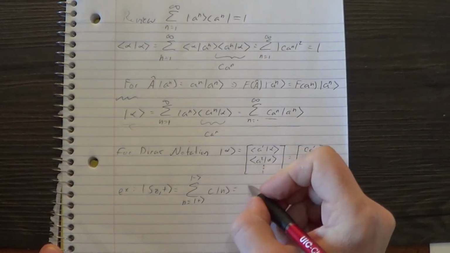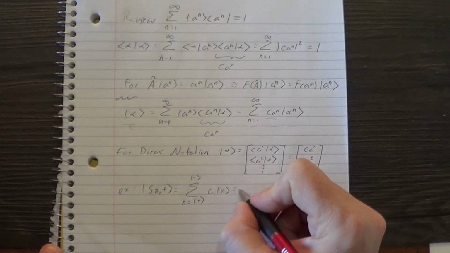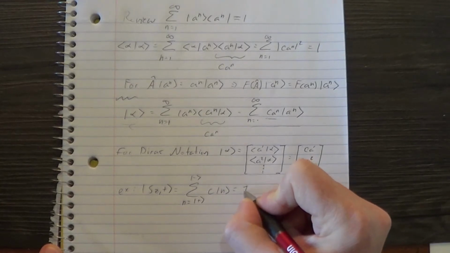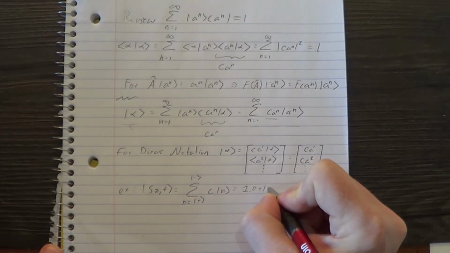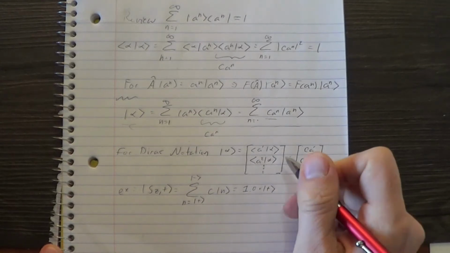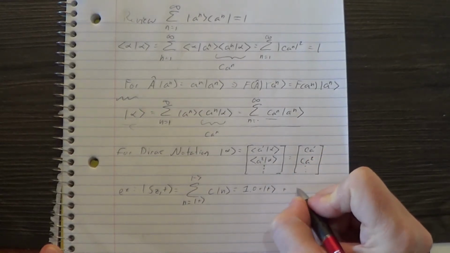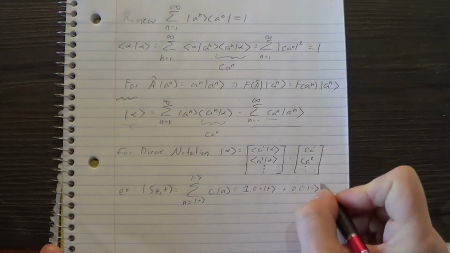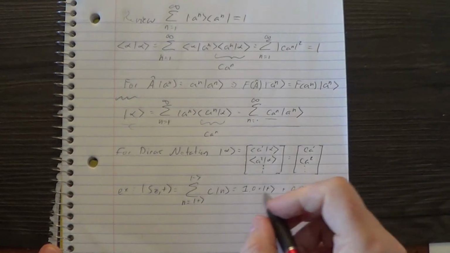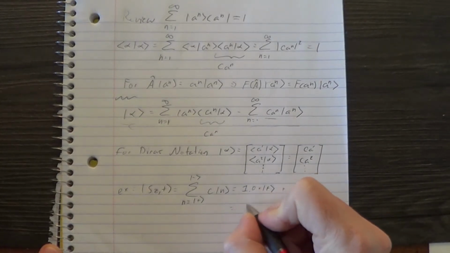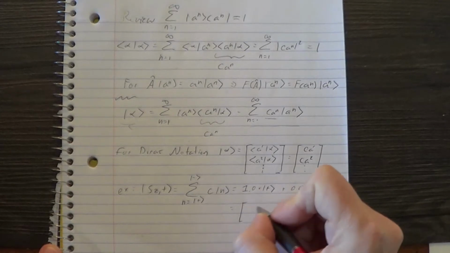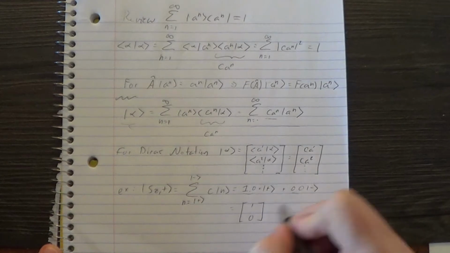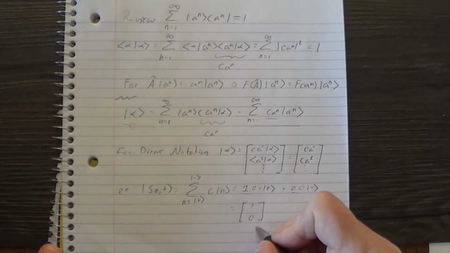In this case, how do I do this? Since I'm talking about the plus state, then I've got 1.0 times plus, and this is our shorthand from now on. And the weighing factor for the minus state is 0. Right, so there you go. Now in a column vector, that is 1, 0. So there you go. All right, not much to it.